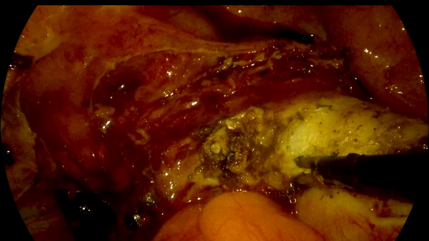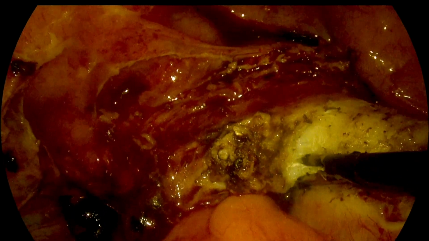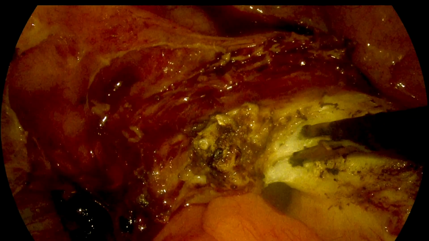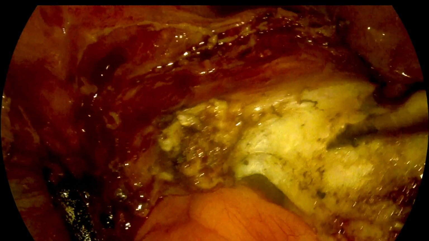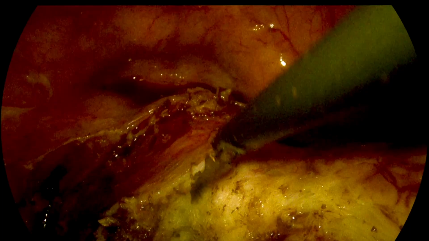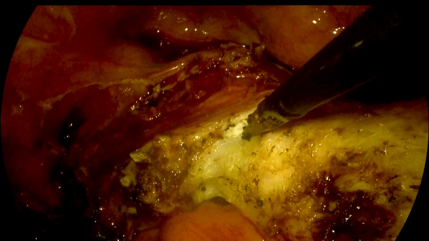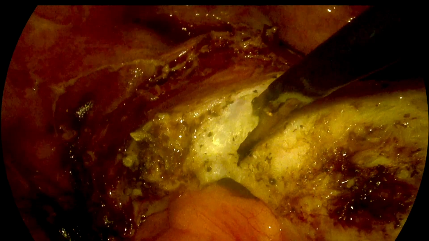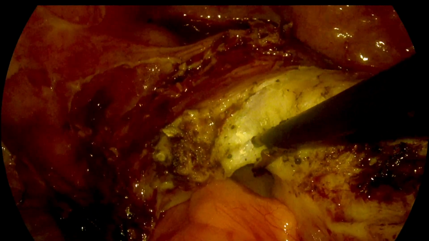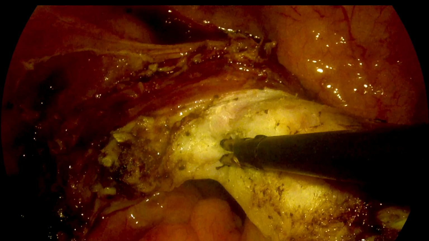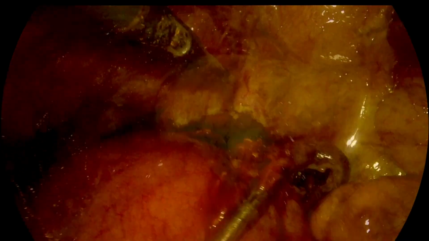So once you identify the uterosacral ligament, that is the final. No further dissection is necessary below the uterosacral ligament. Seeing that, we can see that there will be opening of the vagina now. You can see the vagina is opened.